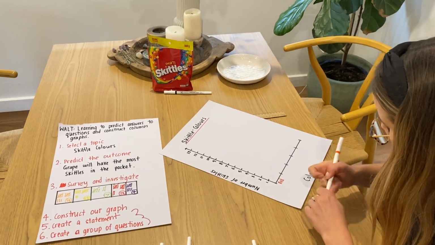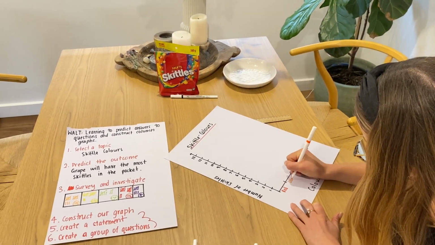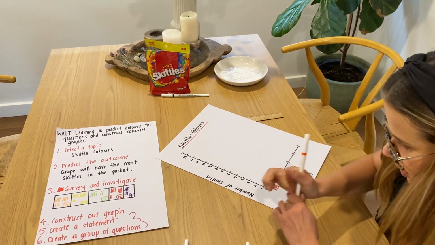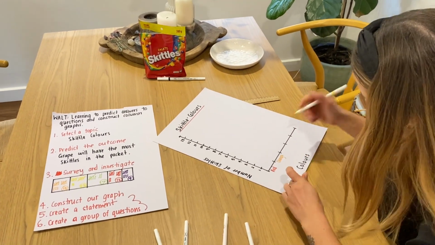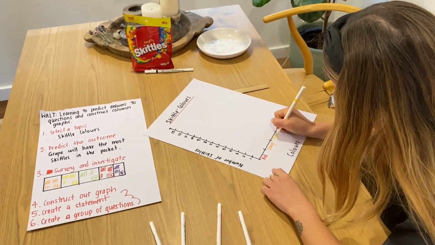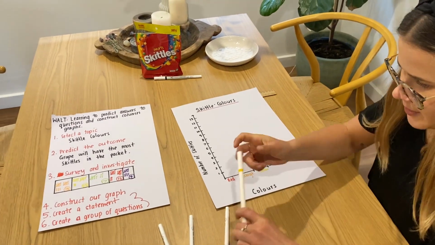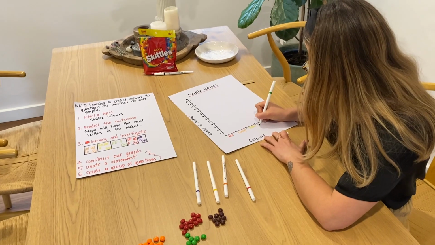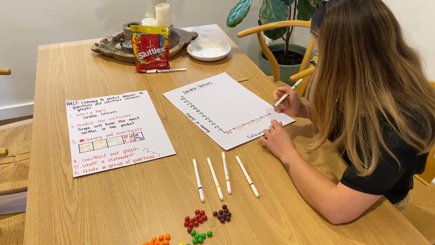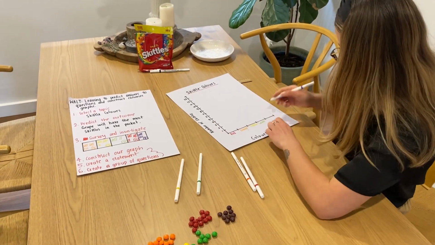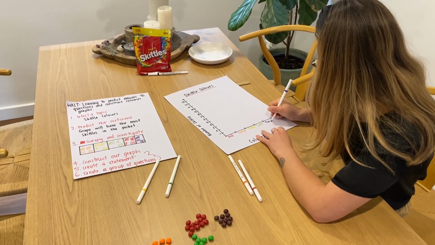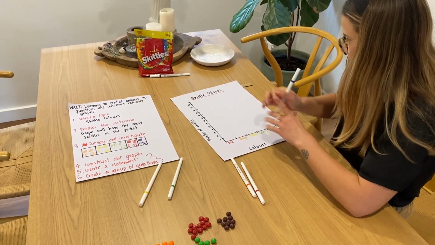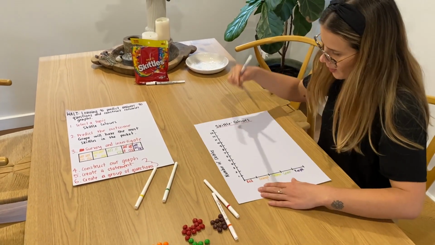We've got orange, yellow, lemon flavor. I'm interested to know what all of your favorite colors are in the Skittles. Green and purple. Now again, in maths, we always use a ruler.